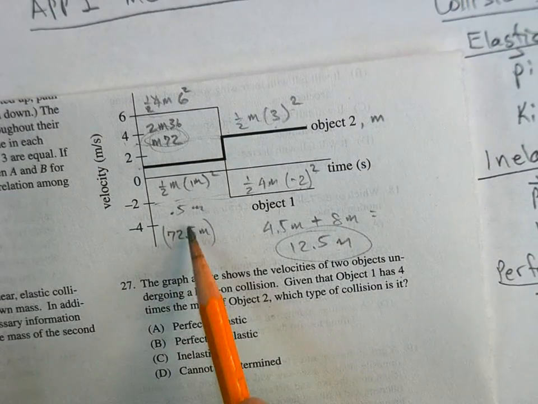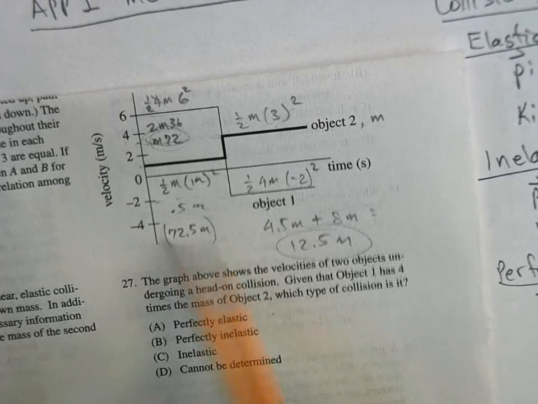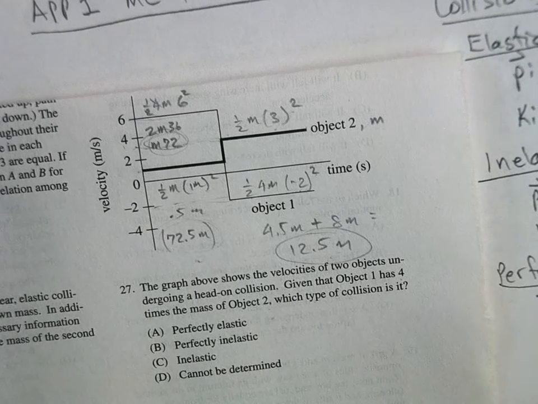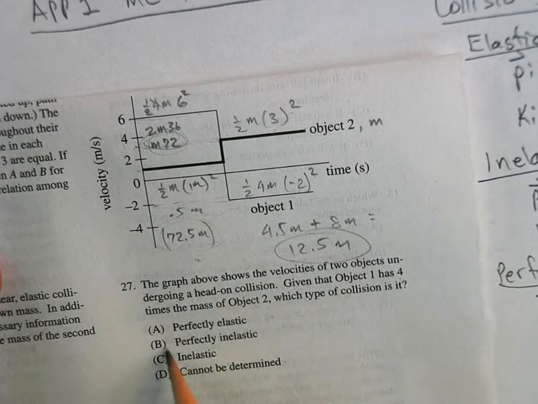So look, before the collision, I had 72.5 m joules. Here I only have 12.5. So I've lost a lot of kinetic energy, but they're not stuck together. That means that it's an inelastic collision. The answer is C.